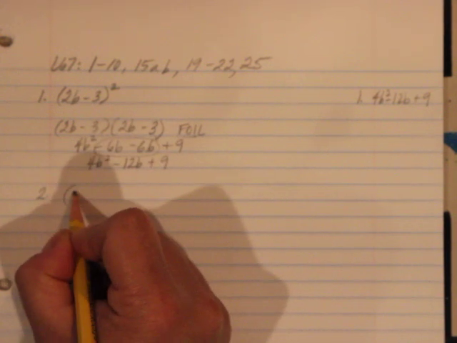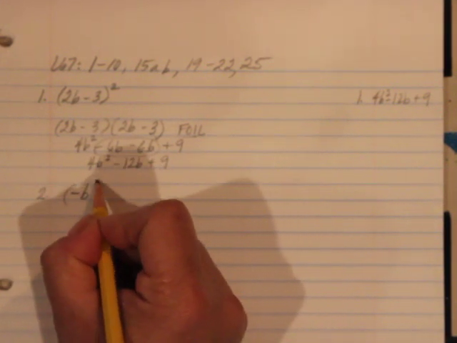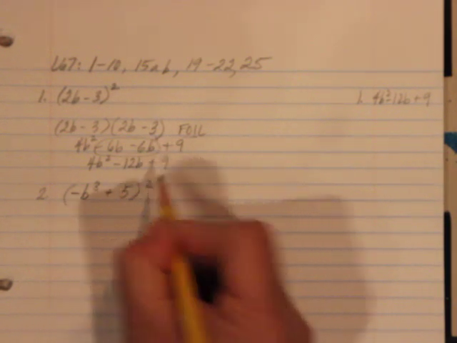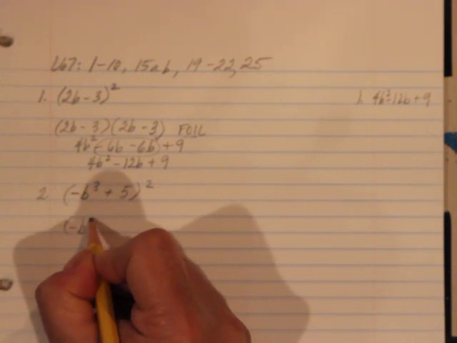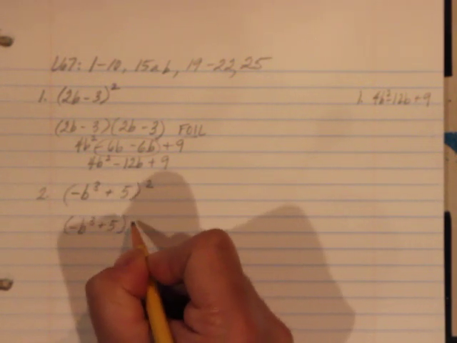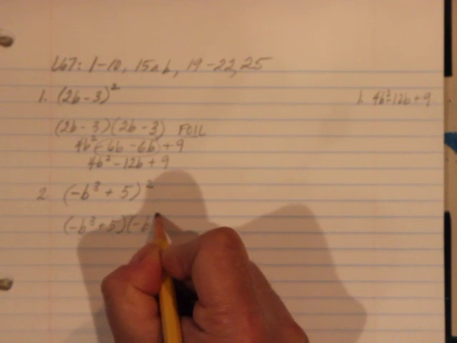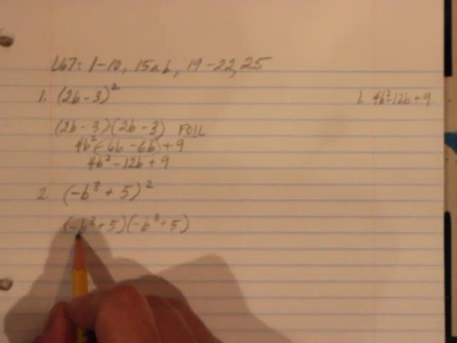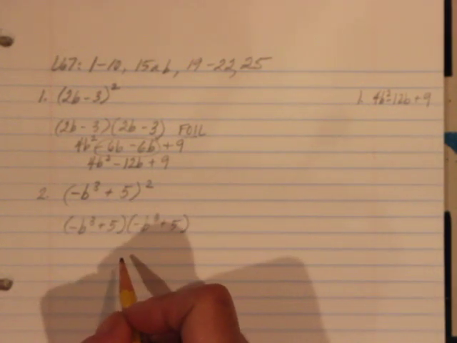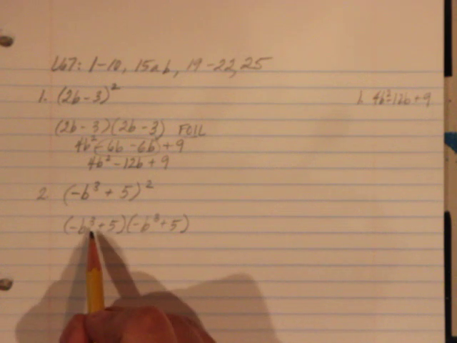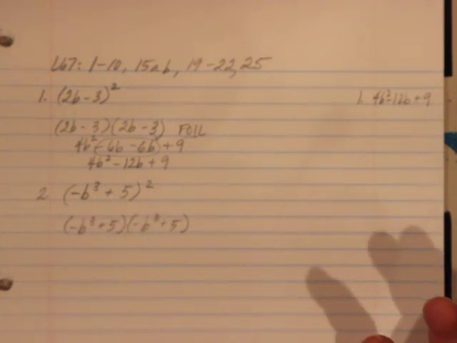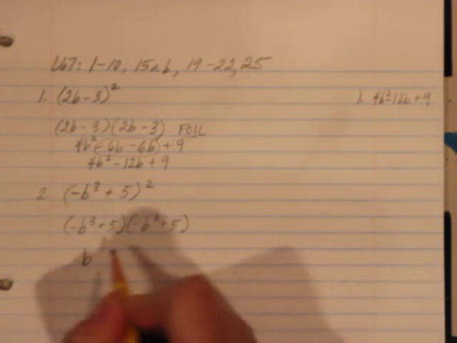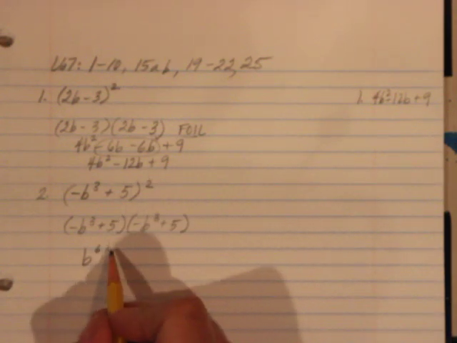Oh, this one's fun. It gets to start with a negative term. Good. Negative b cubed plus 5, and we're going to square it, which means I need to multiply this binomial by itself. Same process. So negative b cubed times negative b cubed. Remember, when I multiply exponents, I add them, so I know it's some form of b to the 6th. And since it's negative b times negative b, that's going to give me a positive b to the 6th.